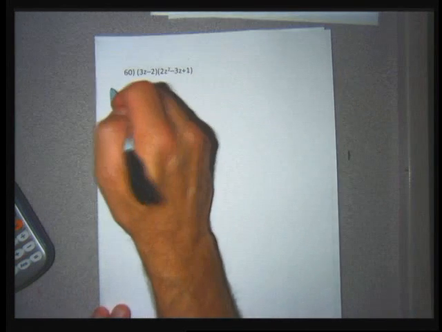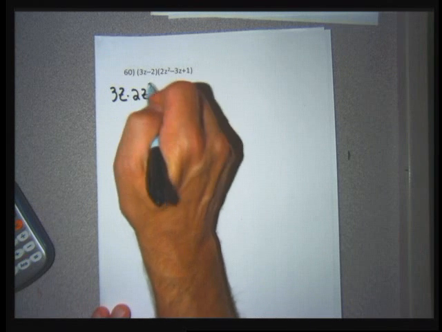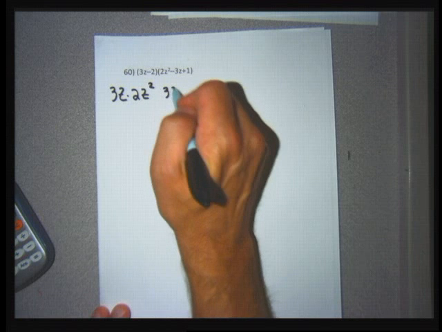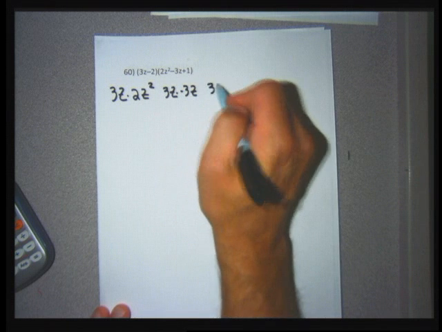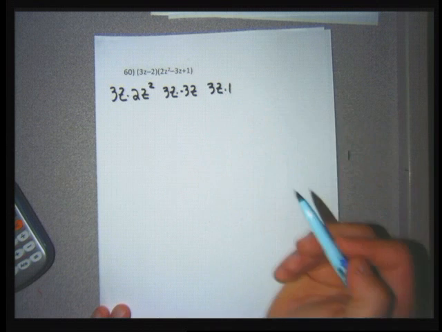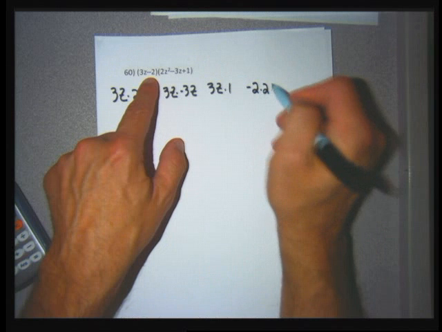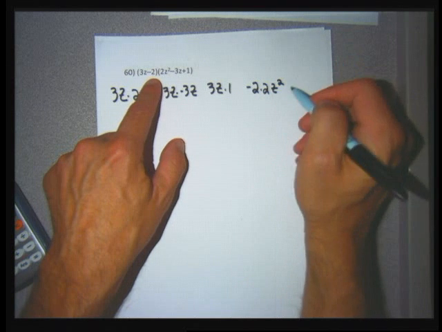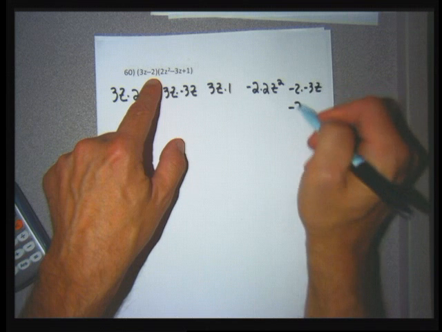Problem 60, I'm going to go 3z times 2z squared, and then 3z times negative 3z, and then 3z times 1. And then I'll do negative 2 times 2z squared, and then negative 2 times negative 3z, and then negative 2 times 1.